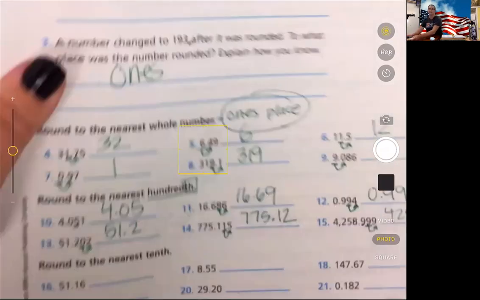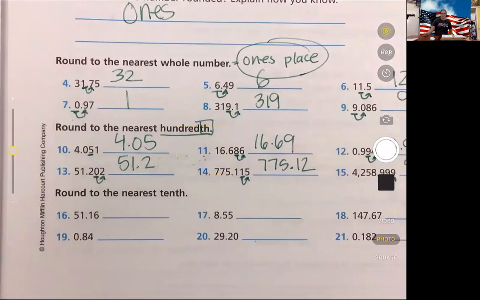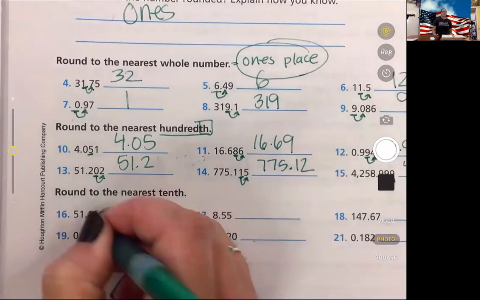All right, last few. We're only going to do a couple of this last group. The nearest tenth. So again, you guys got to know your place value positions. If you don't know those, you need to study them and memorize them and learn them because they're not going away, friends.